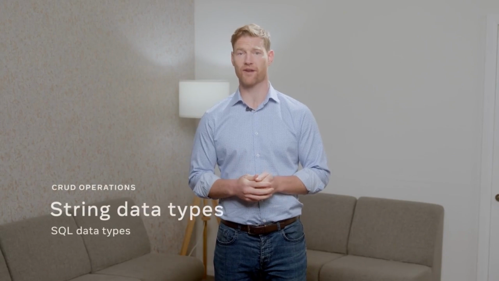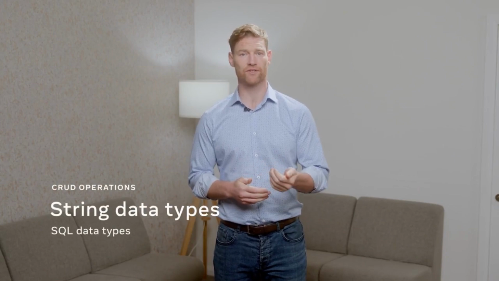You should now be able to explain the numeric data type in a database, and you should also be capable of differentiating between integer and decimal data types. Great work.